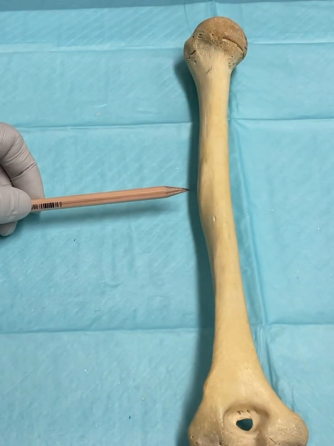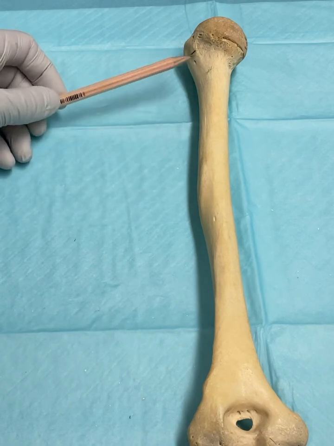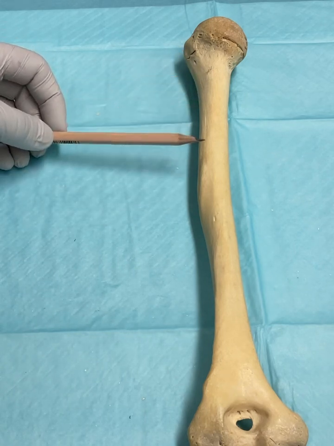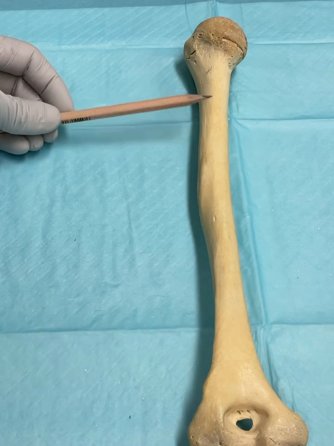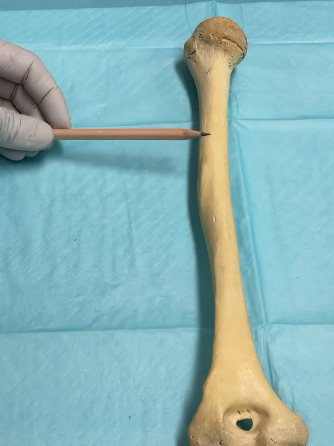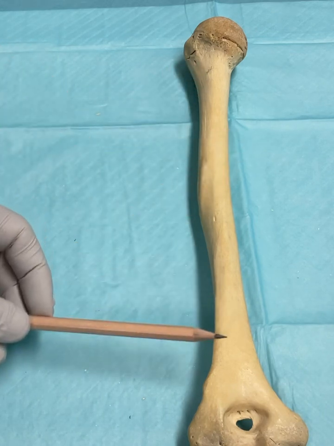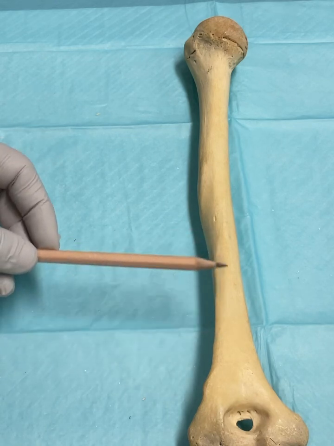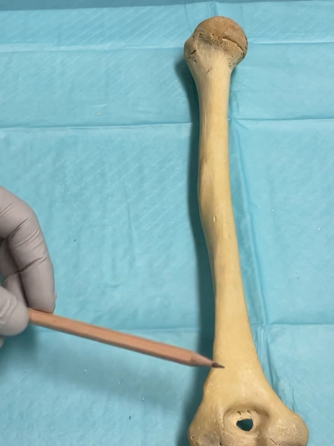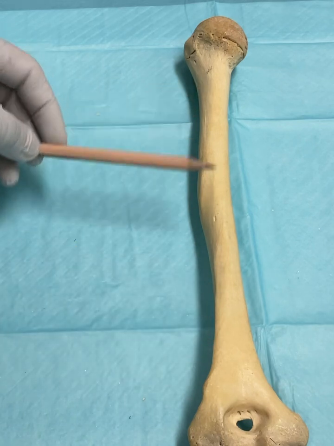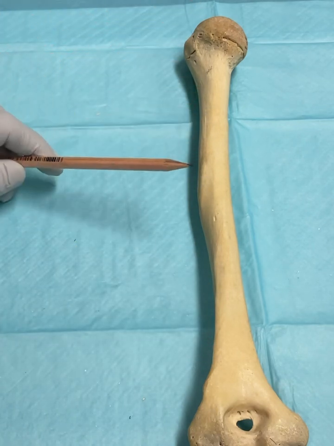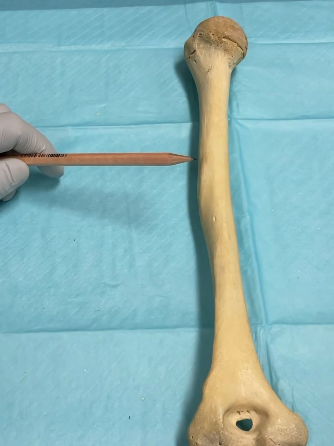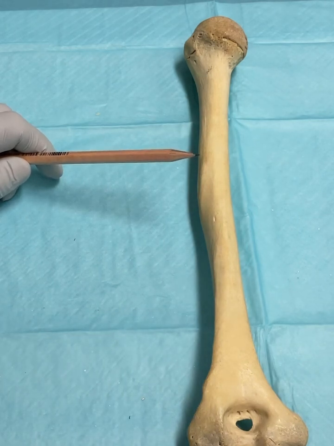Always find that deltoid tubercle, and just below the lesser tubercle sits the lateral head of the triceps. Then you have your spiral groove, and then you get your medial head of triceps. And the long head, as we know, inserts into the infraglenoid tubercle of the scapula.